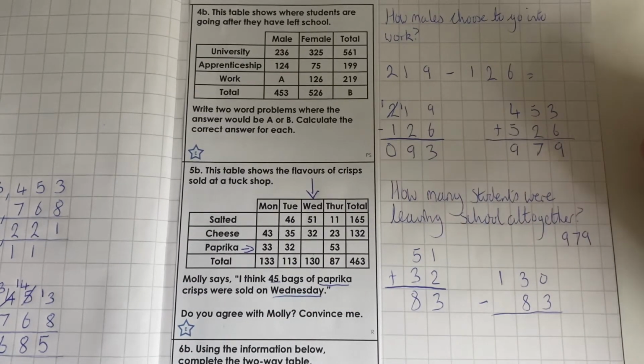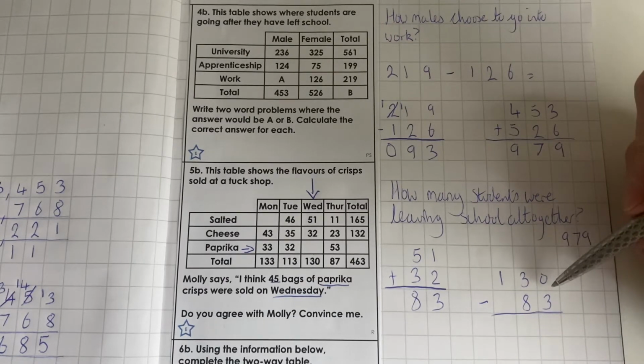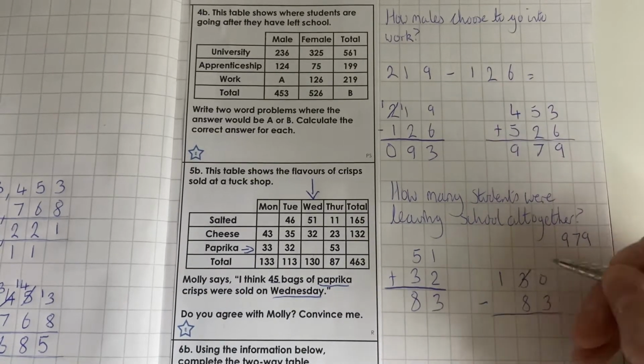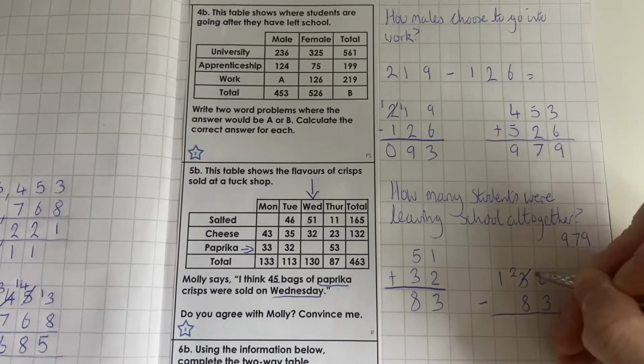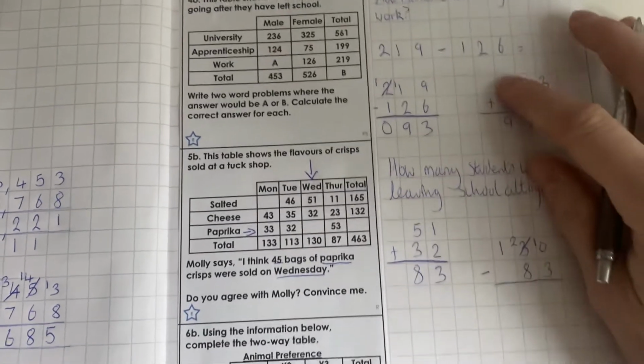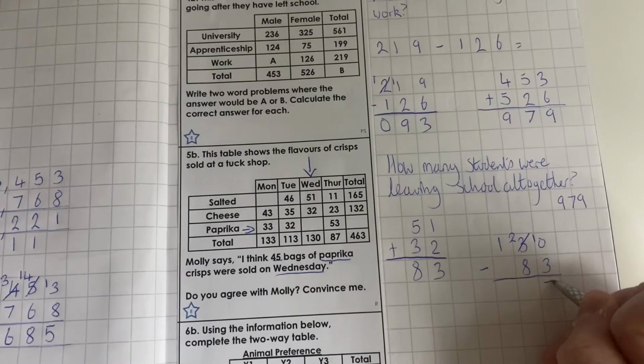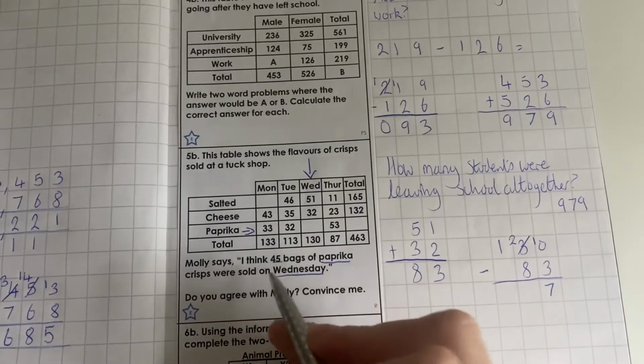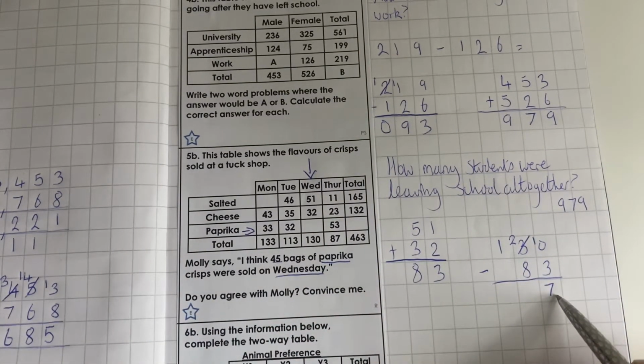Now, we could already see that 0 take away 3 we can't do. So we need to exchange. So we turn the 3 into the 2. And this becomes 10. Now, 10 take away 3 equals 7. Now, we've said that we need our answer to be 45. Well, this digit doesn't say 5, this digit says 7. So we already know Molly is incorrect. We'll continue to work out the calculation, but we know that Molly is incorrect.